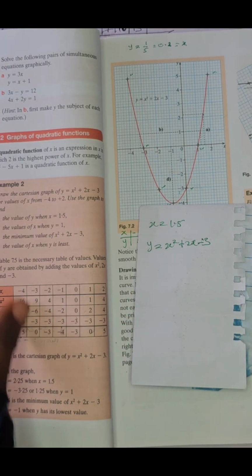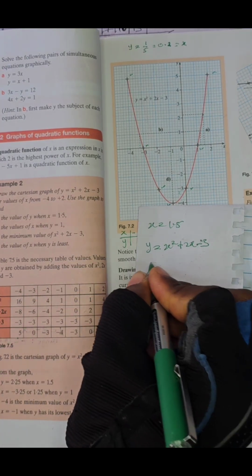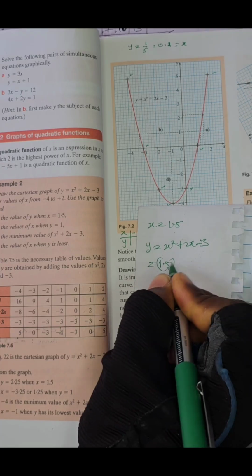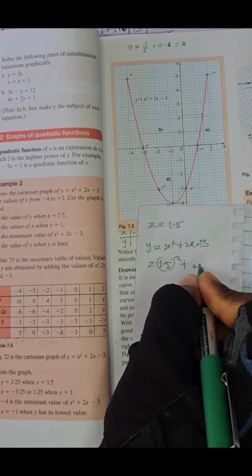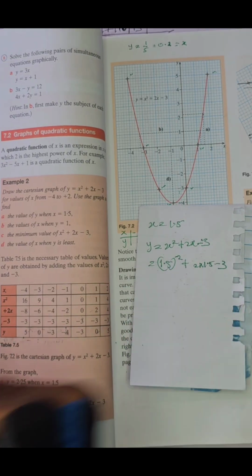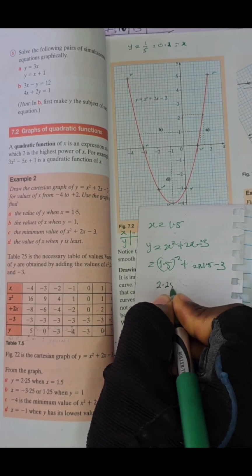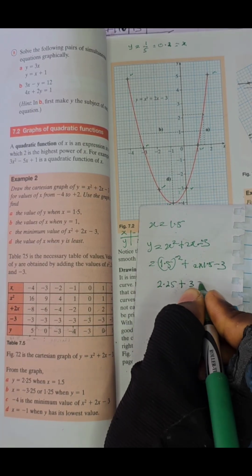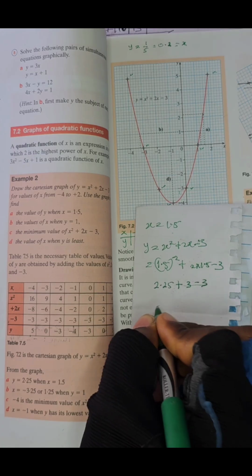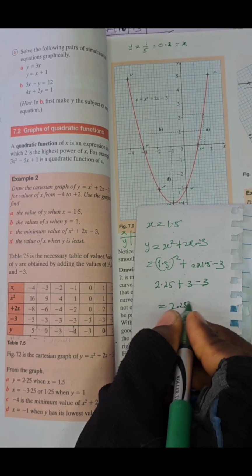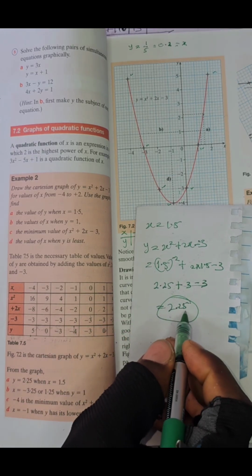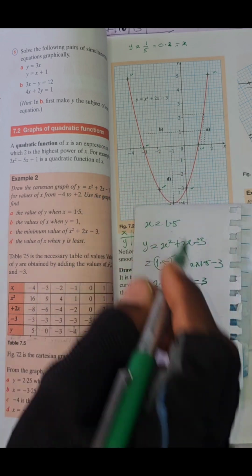You can go through this process they are going through, but let's just solve it. 1.5 all squared plus 2 times 1.5 minus 3. So 1.5 all squared will give us something like 2.25, plus 3 minus 3. 3 minus 3 is 0, so you're left with 2.25. So this is just for you to confirm if you are close to the answer. Don't use it to solve.